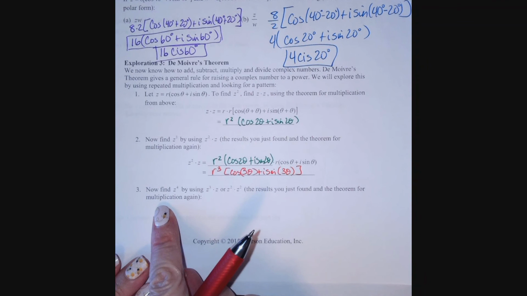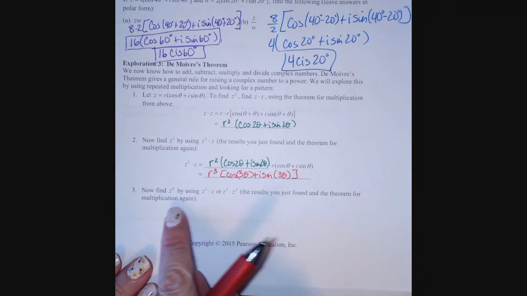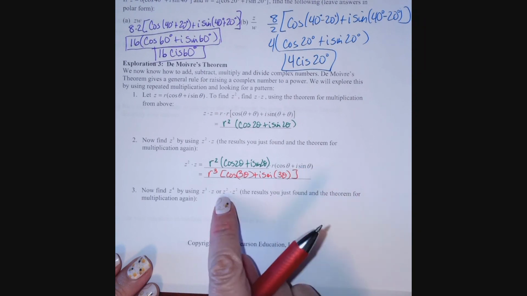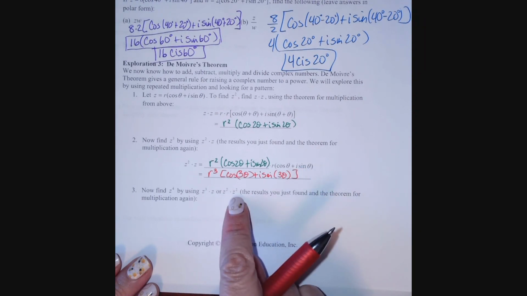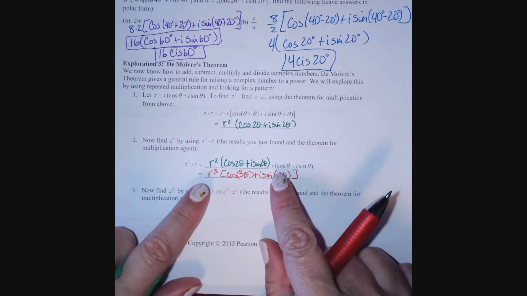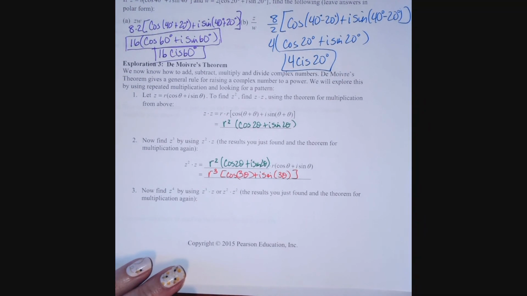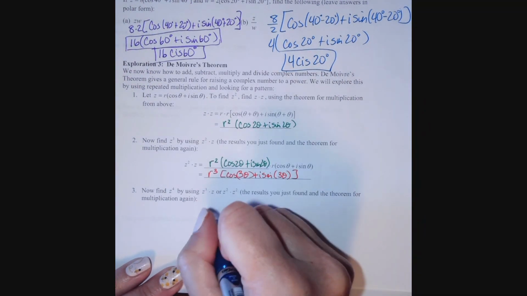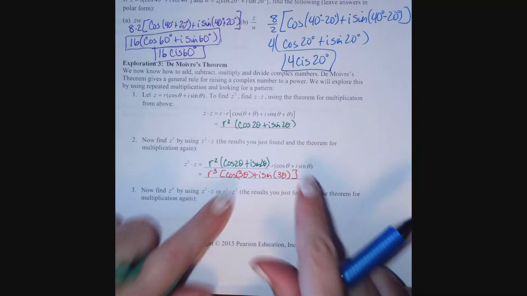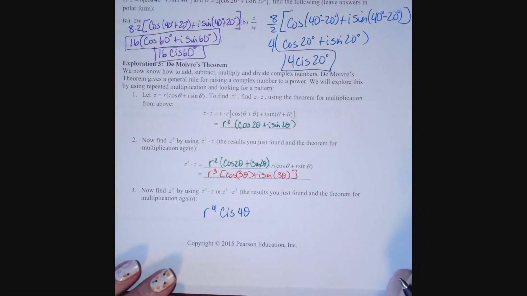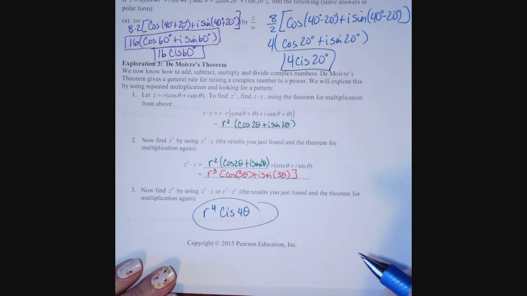Okay, now what about z to the 4th? Well, I could either do z cubed times z, or I could do z squared times z squared. Either way I want to do it. Let's think about doing it z cubed times z. Well, r cubed times r is going to be r to the 4th. And then I'm going to add the angles, so that is going to be CIS 4 theta, right? Do you start to see a pattern here?